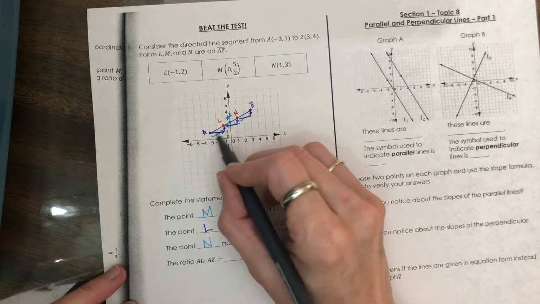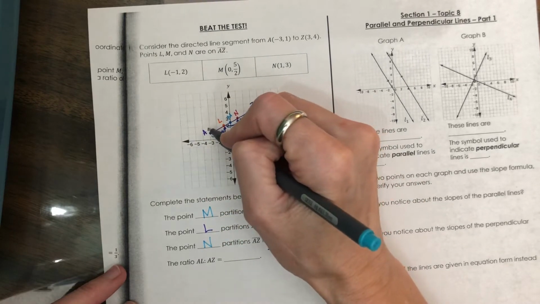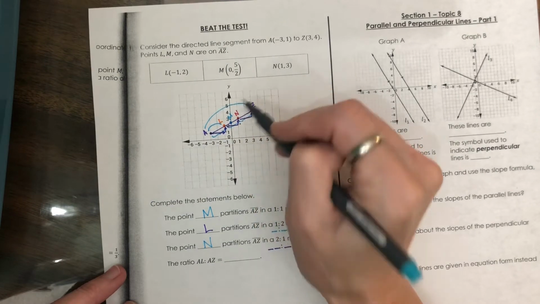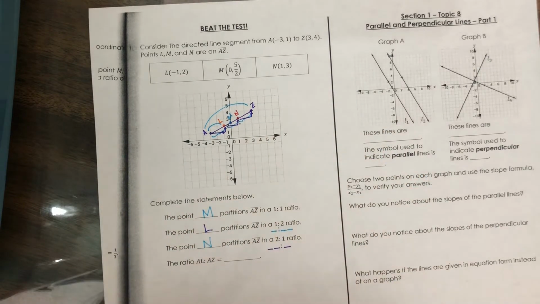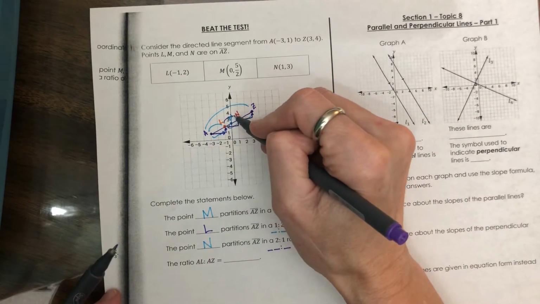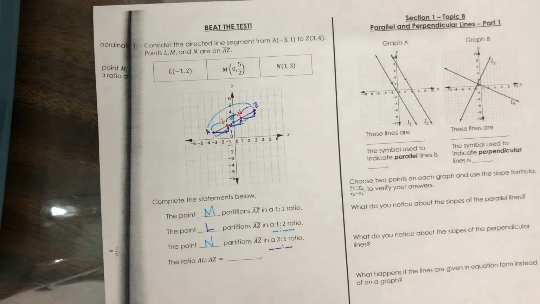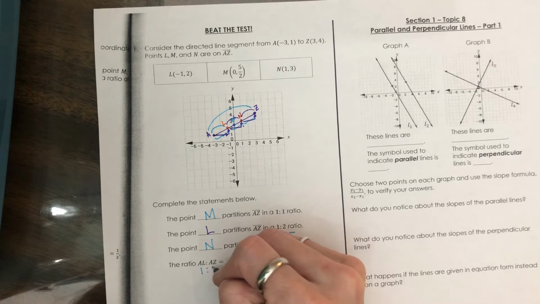So if AL is 1, all of AZ is 3. So this would be 1. And look at this right here. That's 1. Let's do a different color here. 2, 3. There you go. 3 equal pieces. All right, so AL would be 1, AZ would be 3.